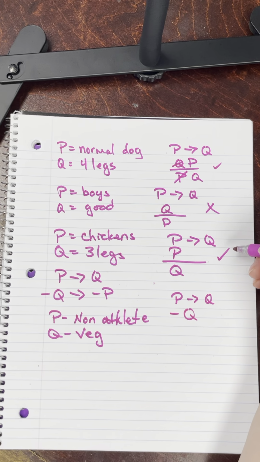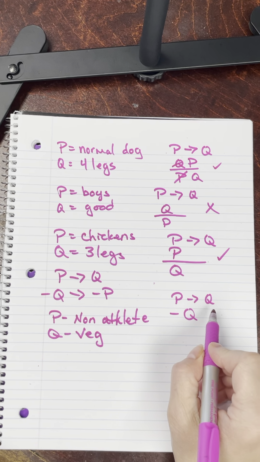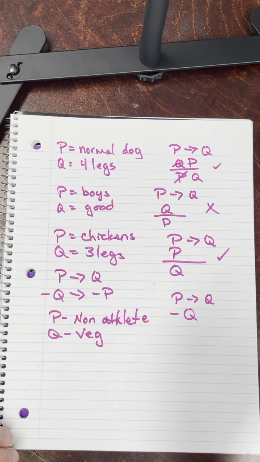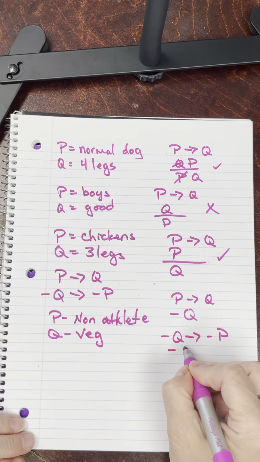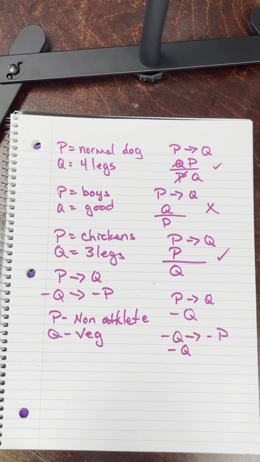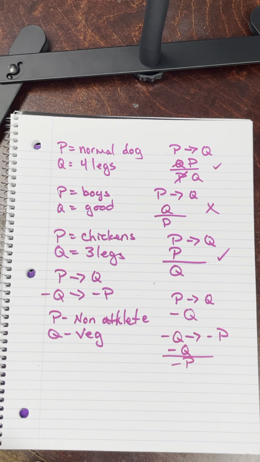Now, from before, if it didn't fit the actual, I couldn't draw the conclusion and it was invalid. However, if the contrapositive, flipping and negating it works, then it's going to be okay. So we're going to take our first statement and do its contrapositive. So we're changing it to negative Q yields negative P. Minor premise was negative Q. So according to this, that would be negative P as a valid conclusion.